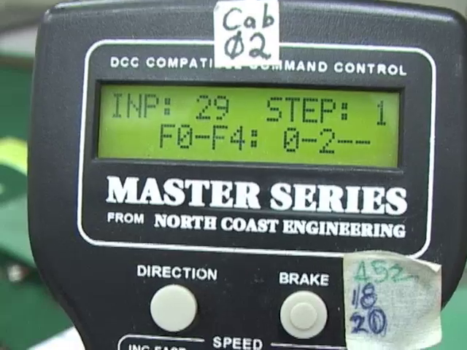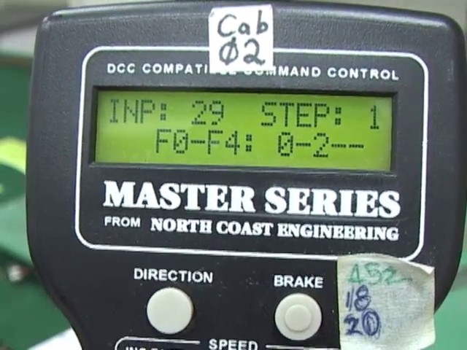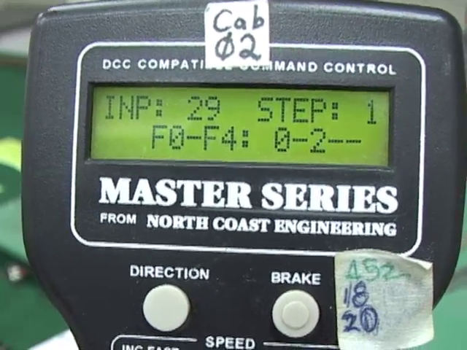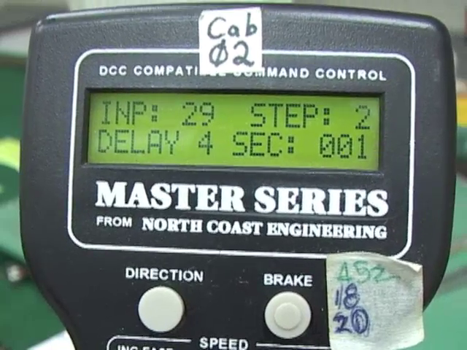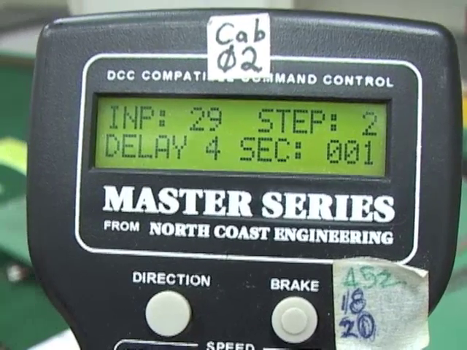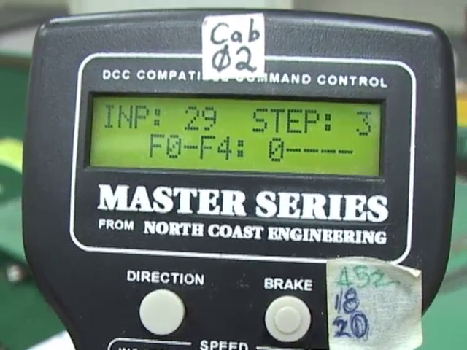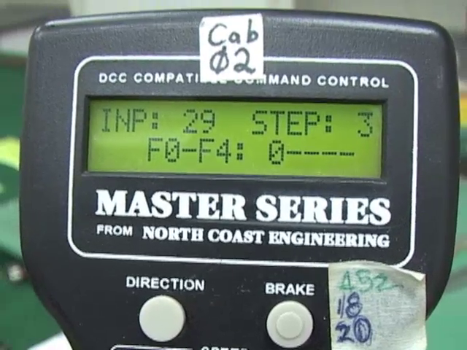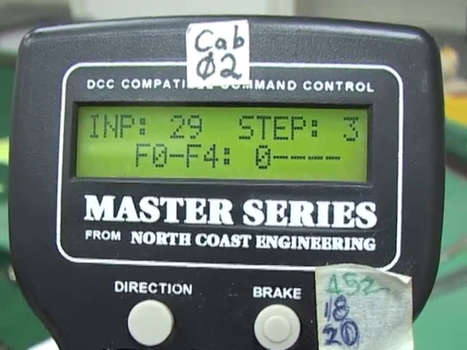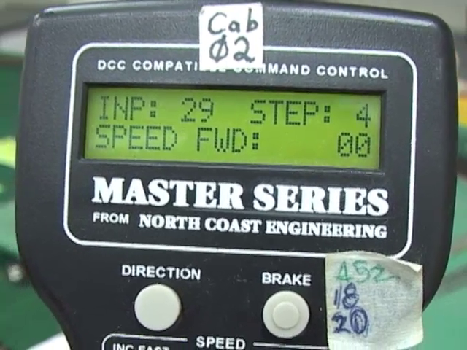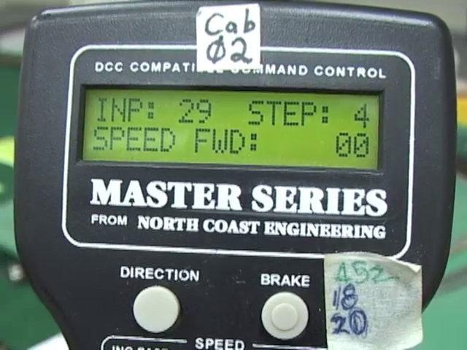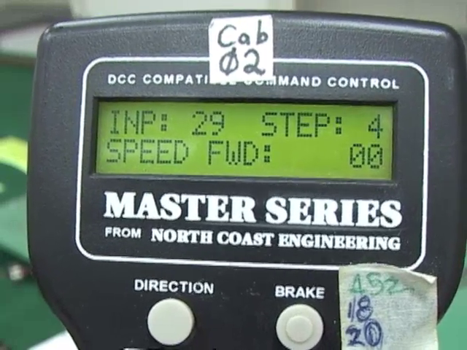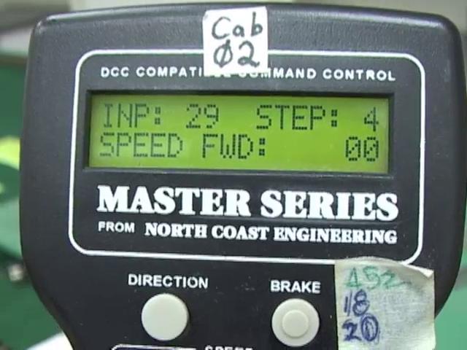Function 2, that's the bell. Excuse me, that's the horn. That blows the horn. So I'm turning on function 2 to start blowing the horn. Again, a 4-second delay, so that keeps the horn blowing for 4 seconds. And the next command turns the horn off. You can see function 2 is turned off, which turns off the horn, but function 0 is still on, which keeps the headlight on. Now we say speed forward 0, so that starts the locomotive ramping down. Again, with its momentum, it'll cruise around the track a loop or 2 as it gradually slows down.